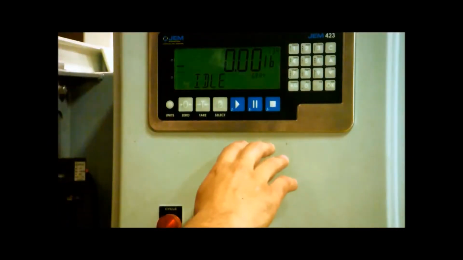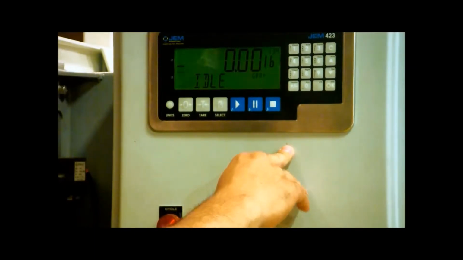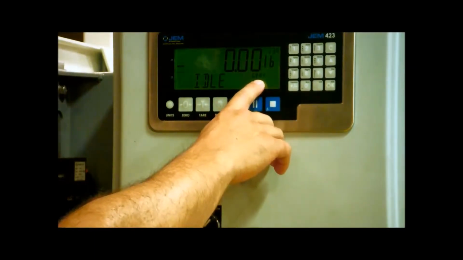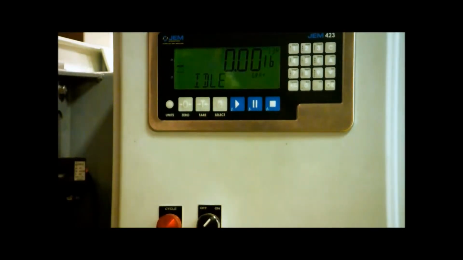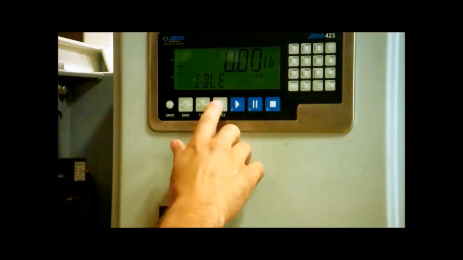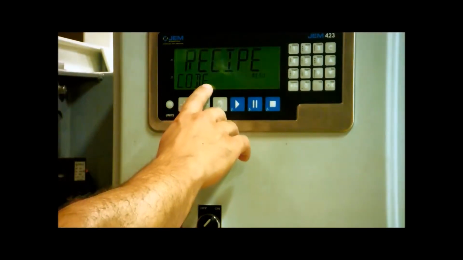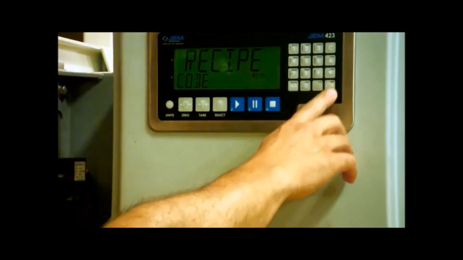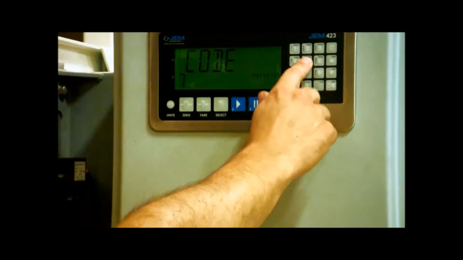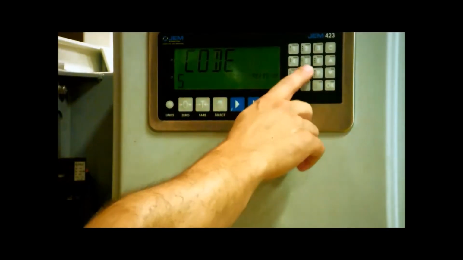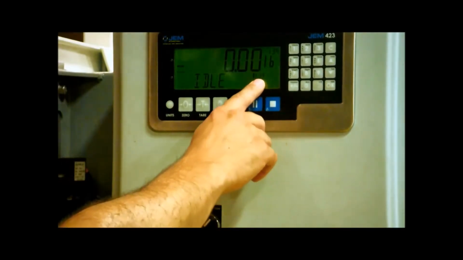To switch over or to search a product by code, currently we have it set up as gray. If I wanted to go to, let's say, code 5, which will be our product blue, hit select. It says recipe code. I hit enter. It'll ask me to key in the number for the code. I want to go to code 5 because I know that's product blue. Press 5. OK. And it goes to product blue.